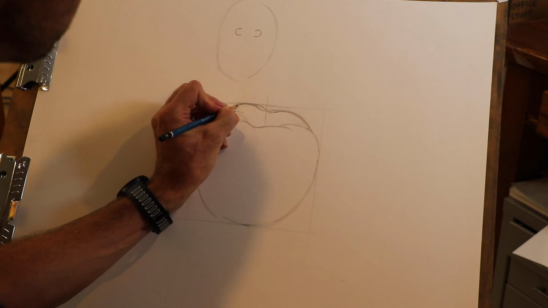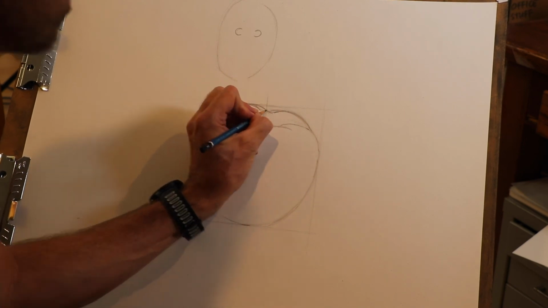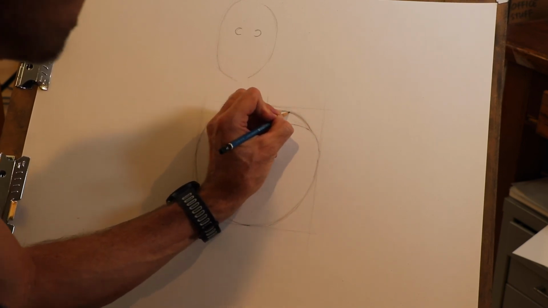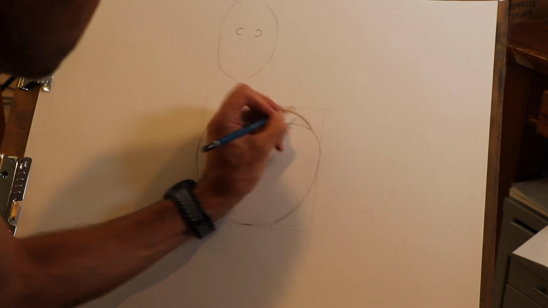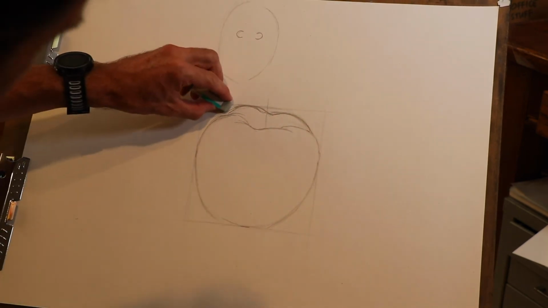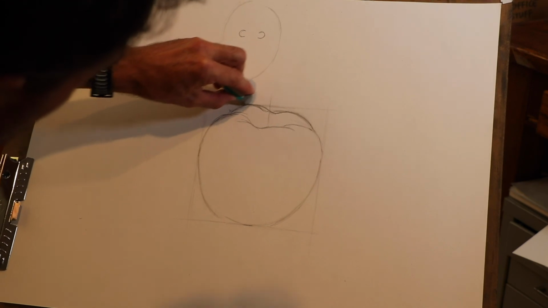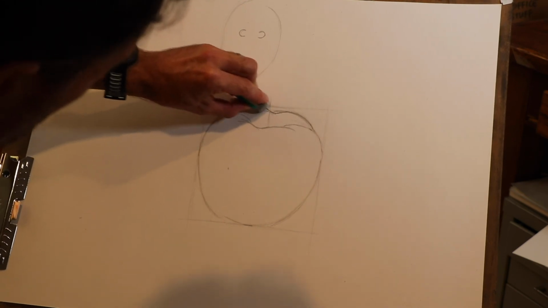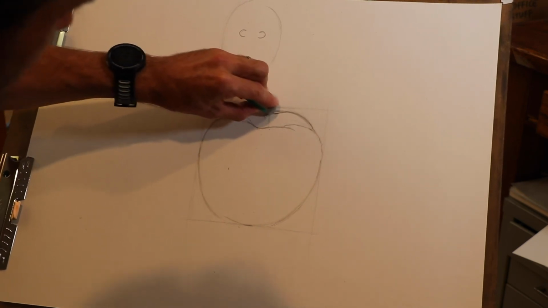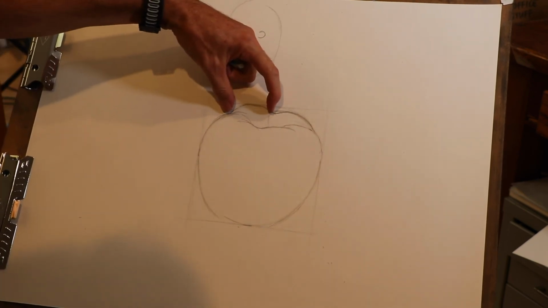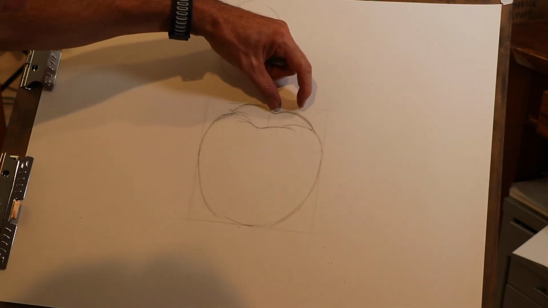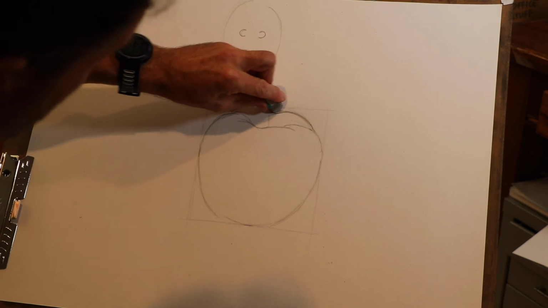Sometimes you're going to be able to see these relationships right away, and sometimes you're not. And you're going to have to adjust. Okay, now I'm adjusting. So I move this curve over, and I'm also making this curve a little bit smaller on this side.